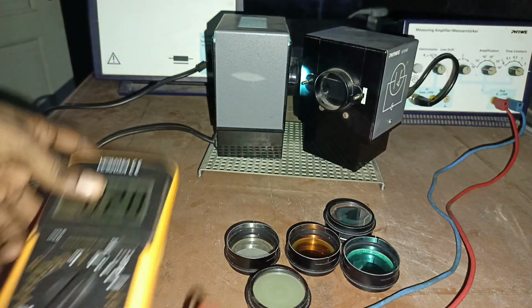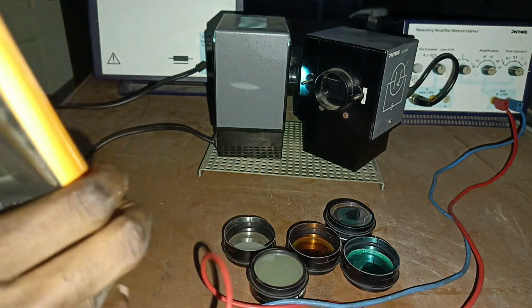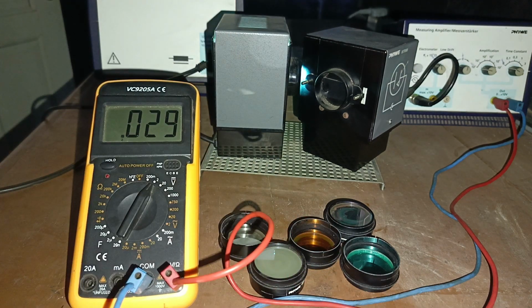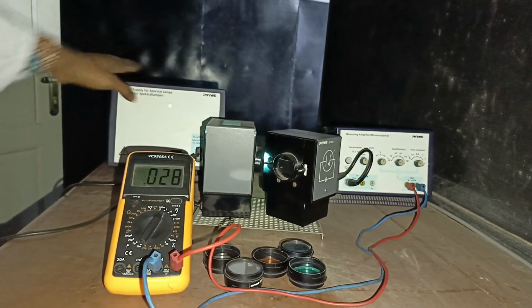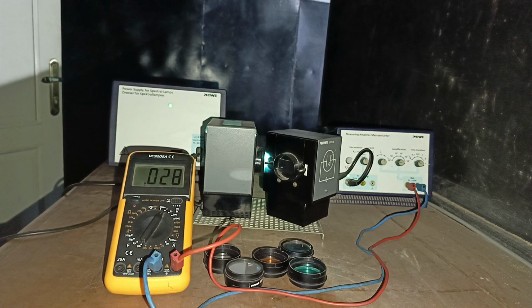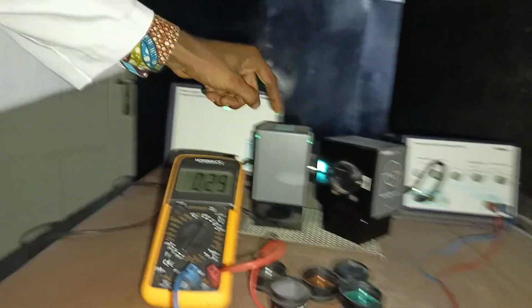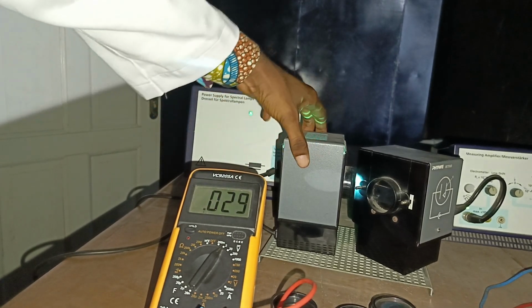This is our multimeter. We'll be using this multimeter. And then this is our power supply. This is the spectral lamp, we call this the spectral lamp.